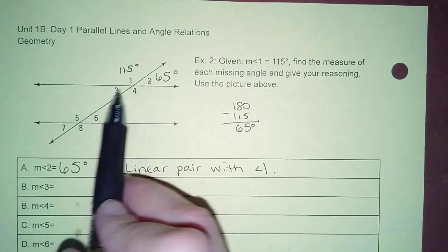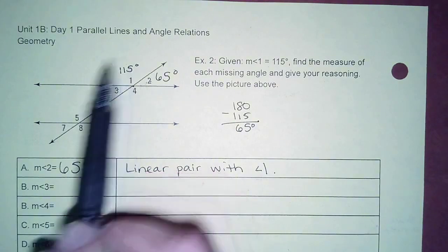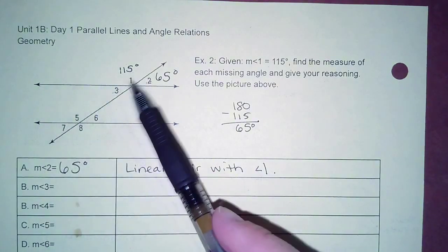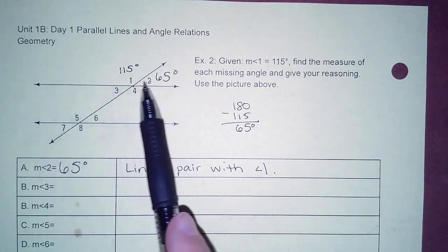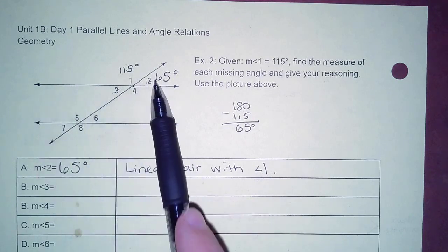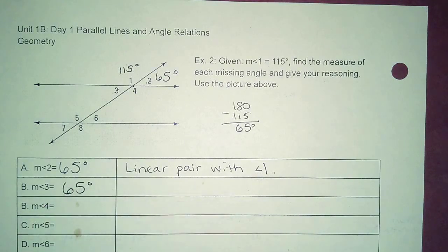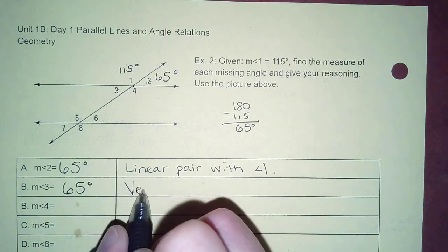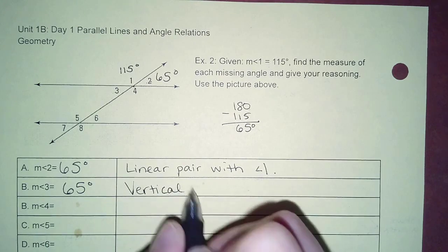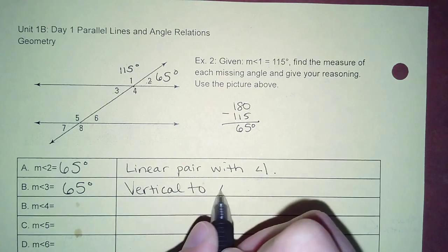Now angle 3. Angles 2 and 3 share that vertex. I could say angle 3 is a linear pair with angle 1 as well. I could also say that 2 and 3 are vertical angles, and that's how I can say that angle 3 is 65 degrees as well, because it is vertical to angle 2.